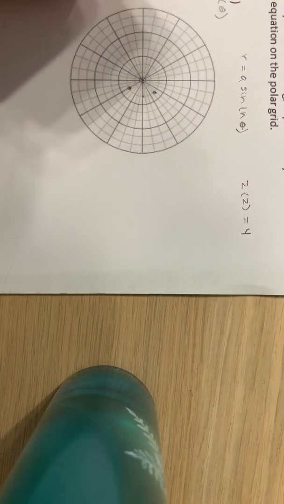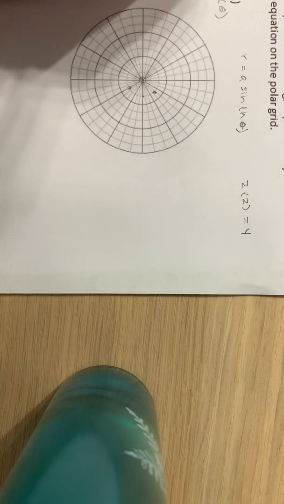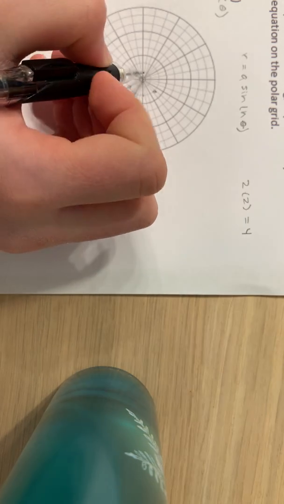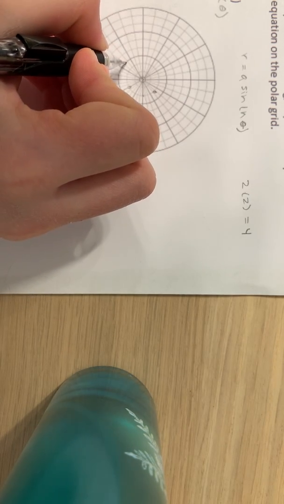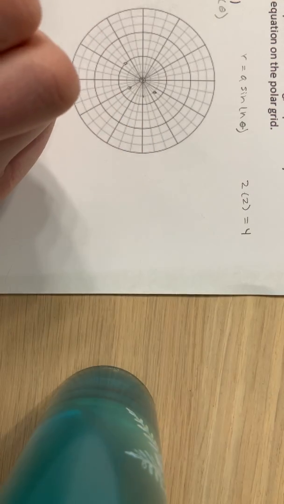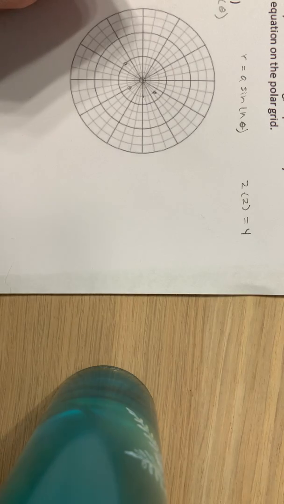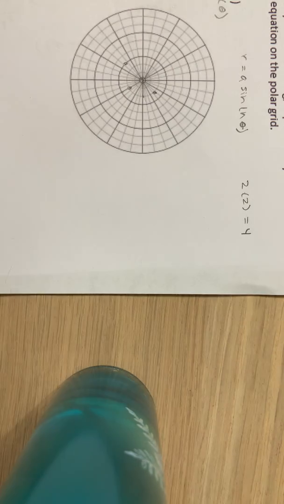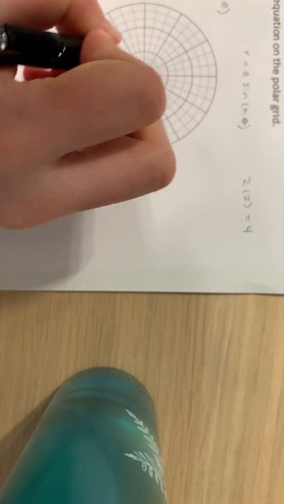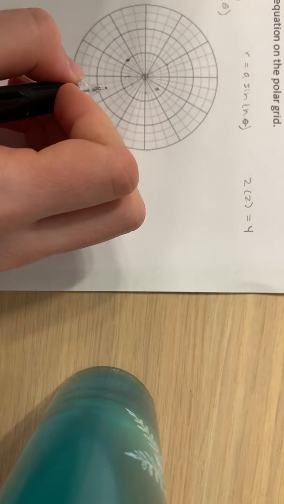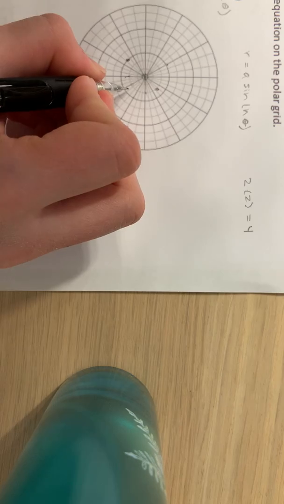And then 5 pi fourths and up 2. And then to the center, and then 7 pi fourths. 7 pi fourths and then -2.